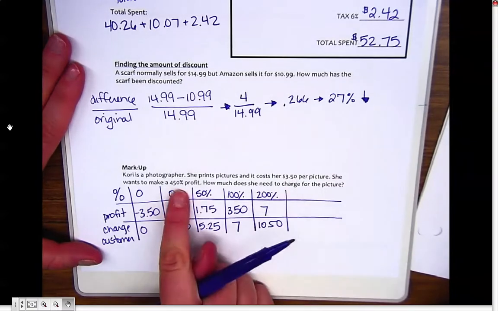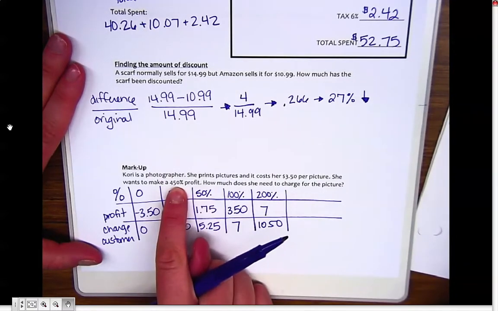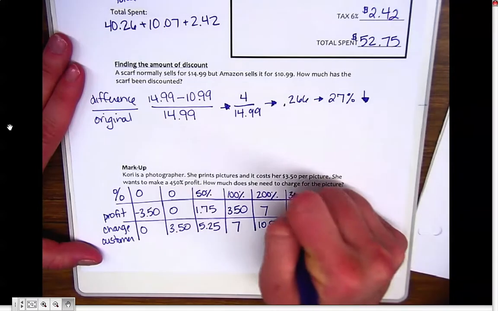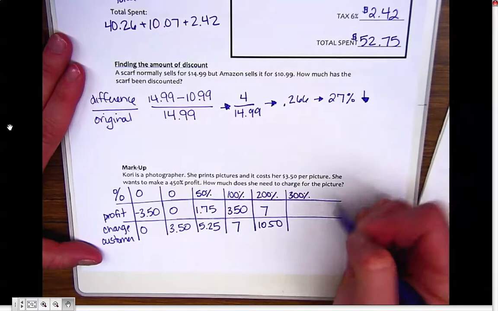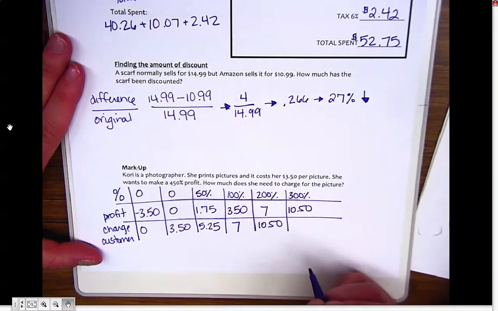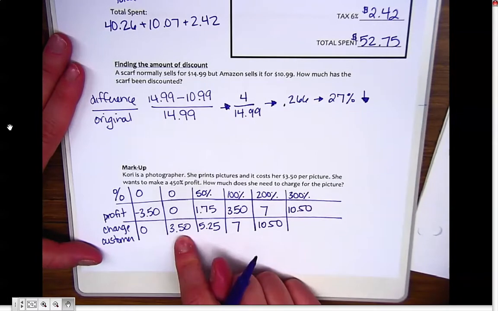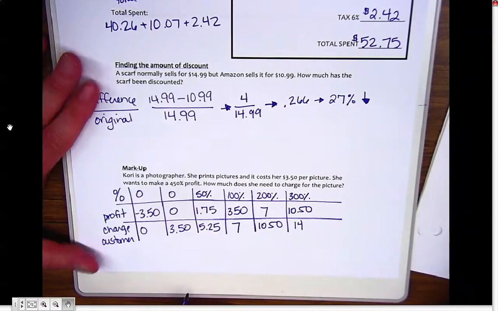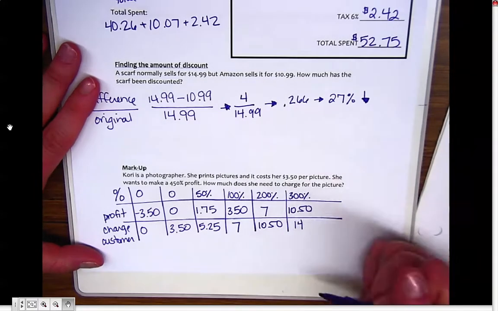Well, what we're trying to do here is build up to 450%. So now let's look at 300%. At 300%, she needs to charge an extra $10.50 on top of the $3.50, and she's going to charge them $14. And she makes $10.50 profit.